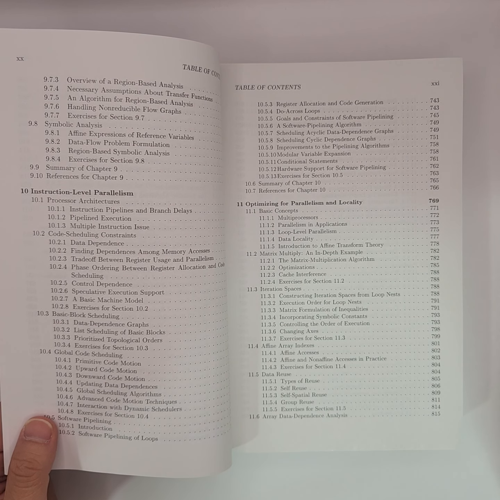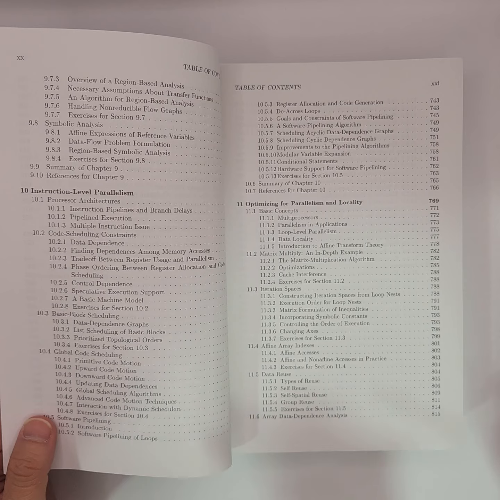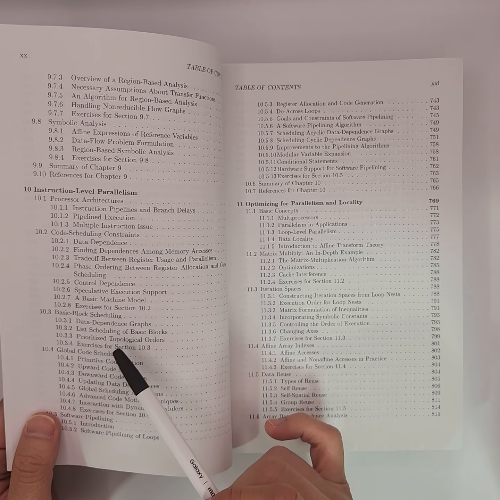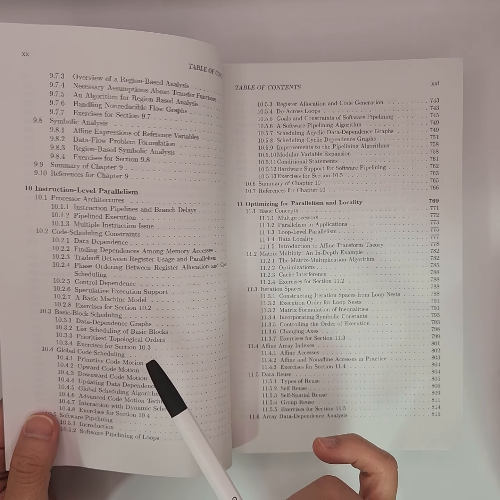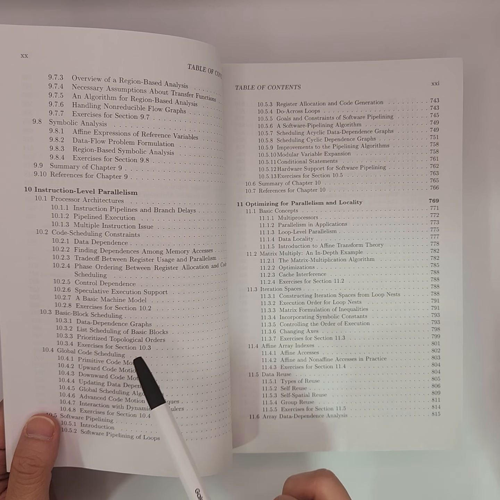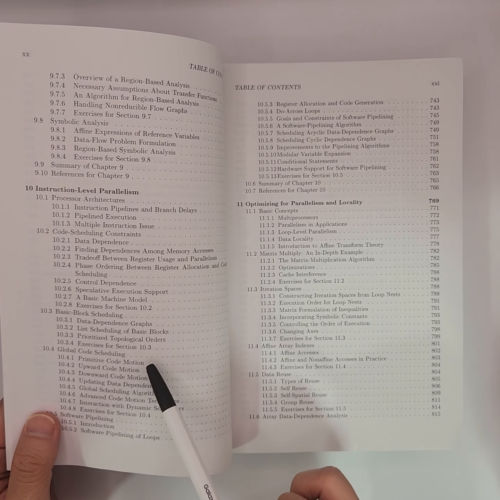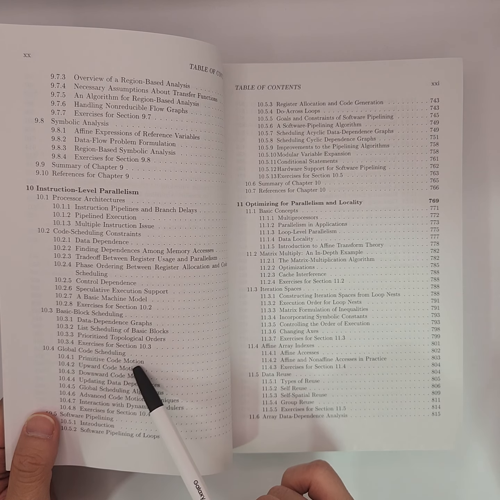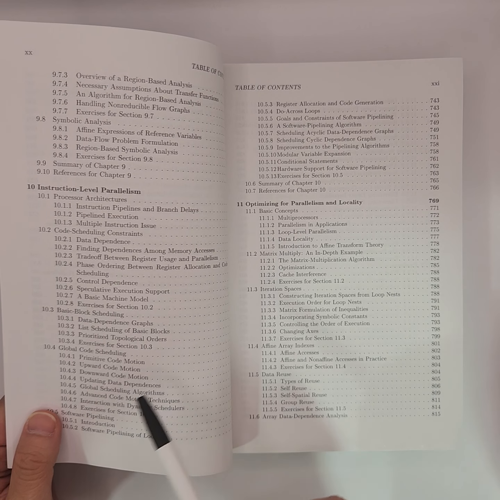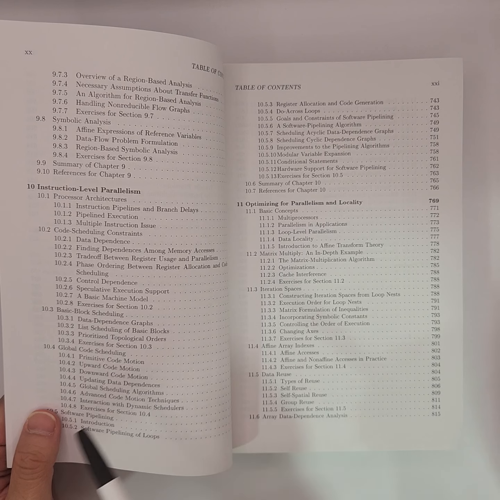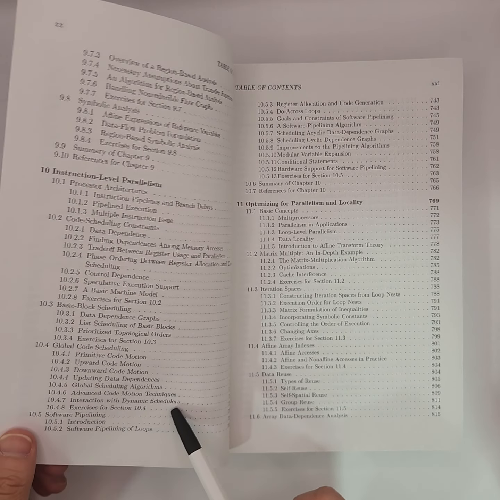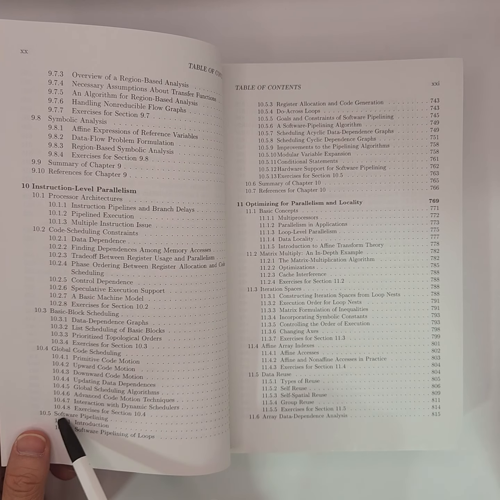basic-block scheduling, data-dependence graph, list scheduling of basic blocks, prioritized topological orders, global code scheduling, primitive code motion, upward code motion, downward code motion, updating data dependences, global scheduling algorithms, advanced code motion techniques, interaction with dynamic schedulers. Software pipelining.